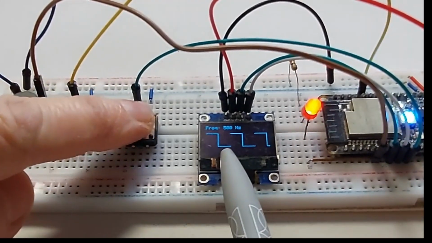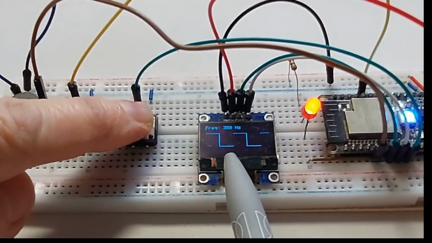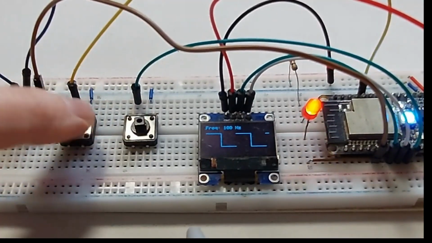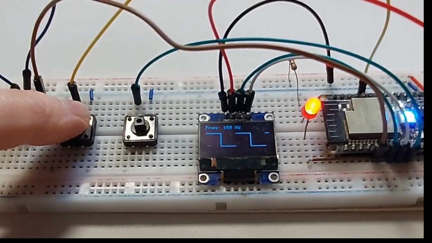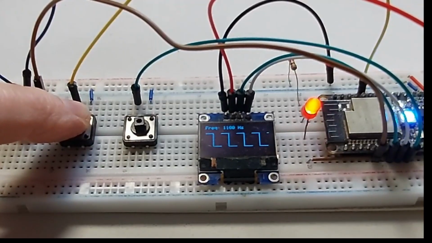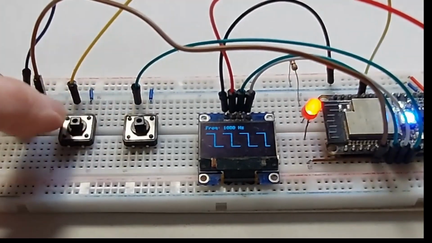Now we have 500 megahertz, then we go to 100 megahertz. You can see it's flashing less than when it's 1000 megahertz. So now let's bring it back to 1000 megahertz.